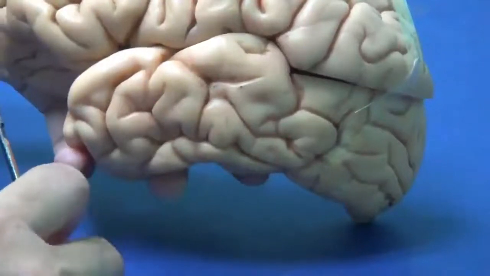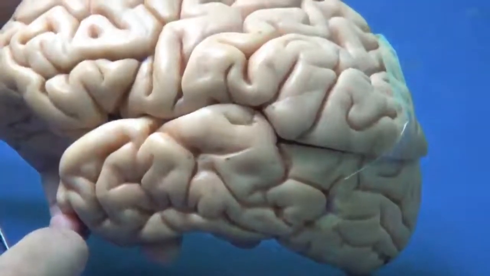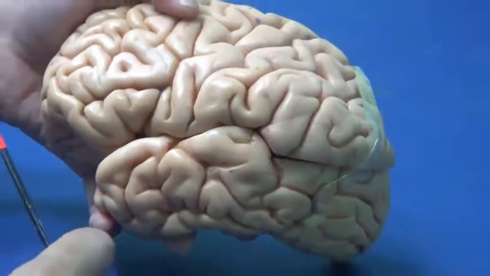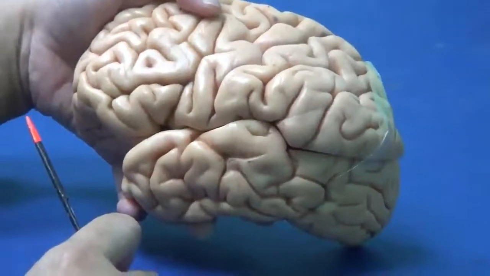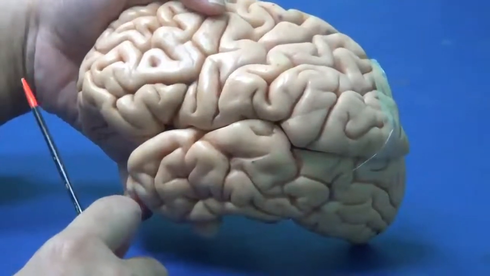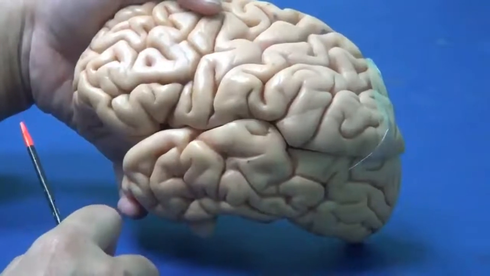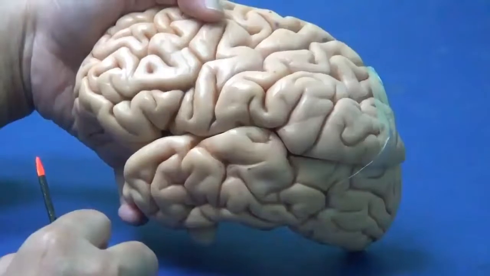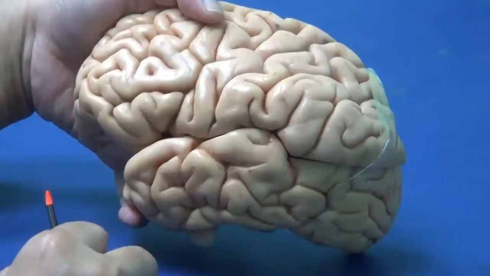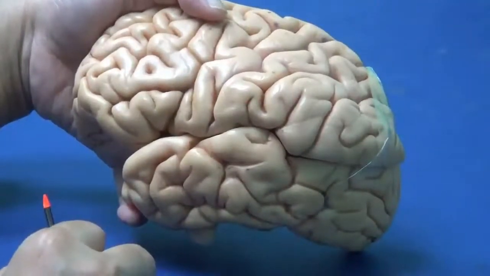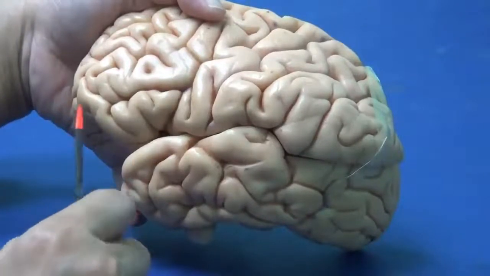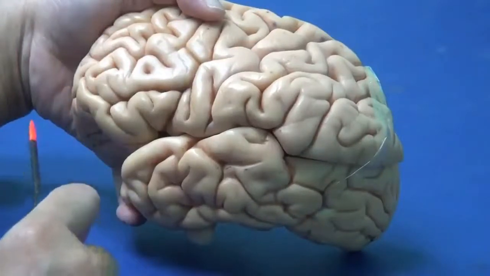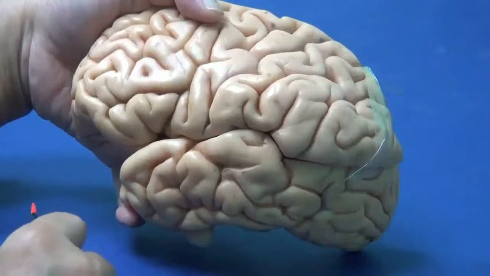Okay, now let's have a look at the auditory association cortex. The auditory association cortex is in the non-dominant cerebral hemisphere. Most commonly, the non-dominant cerebral hemisphere is the right cerebral hemisphere.